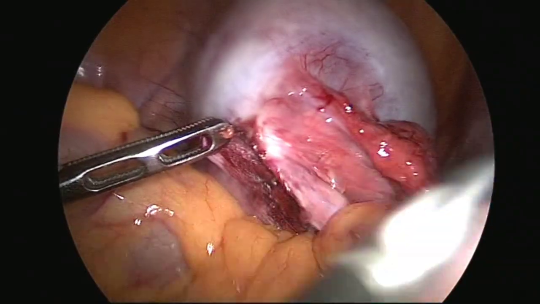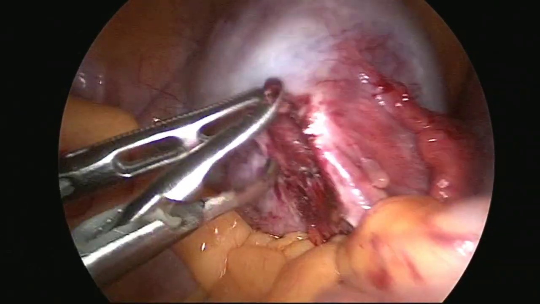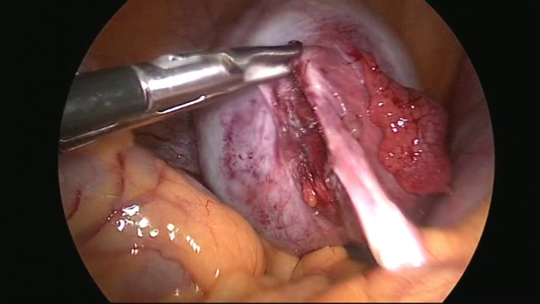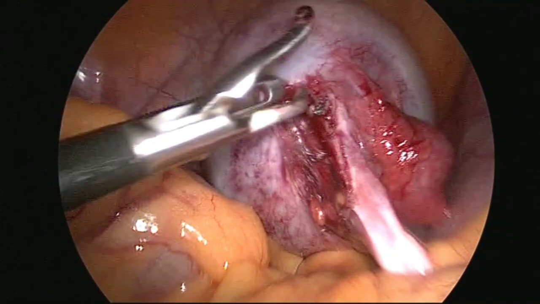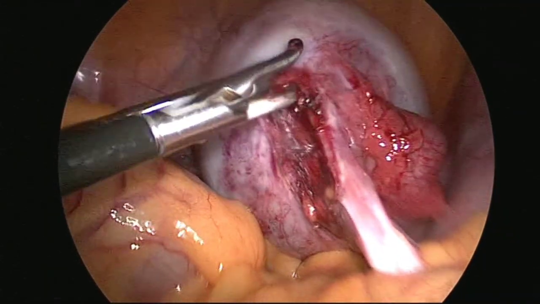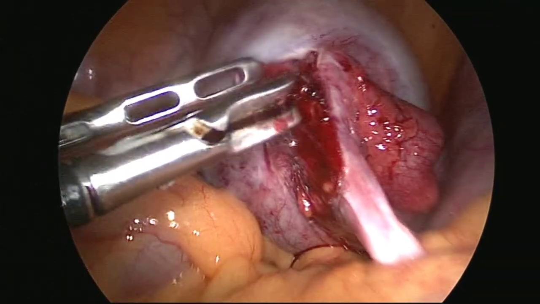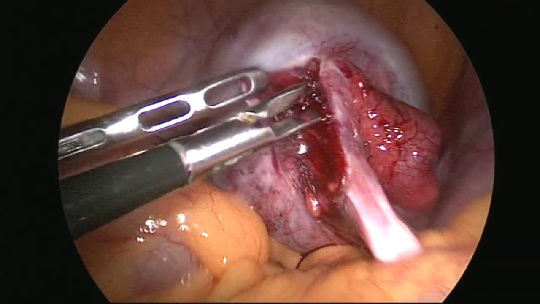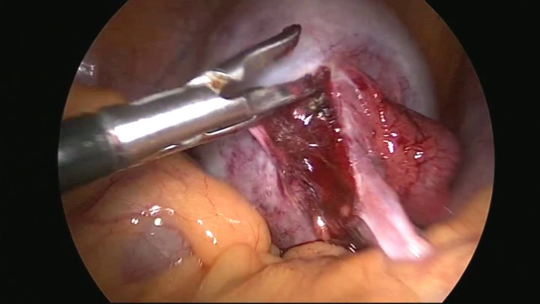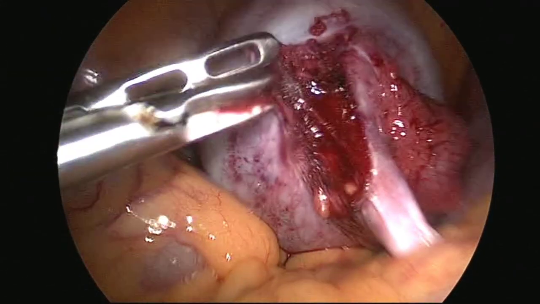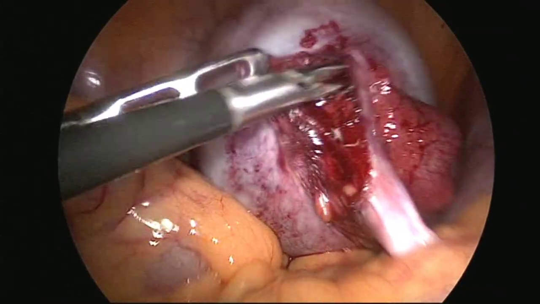Yes, this is the ovarian tissue and this is the fallopian tube. I am far from the fallopian tube. I am also trying to protect some ovarian tissue. Still I am unable to find the good plane, but hopefully I will find it.